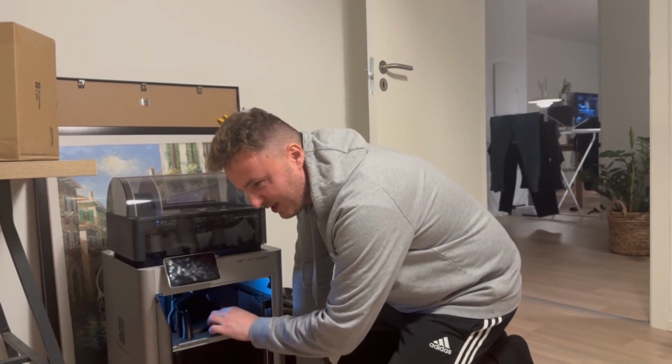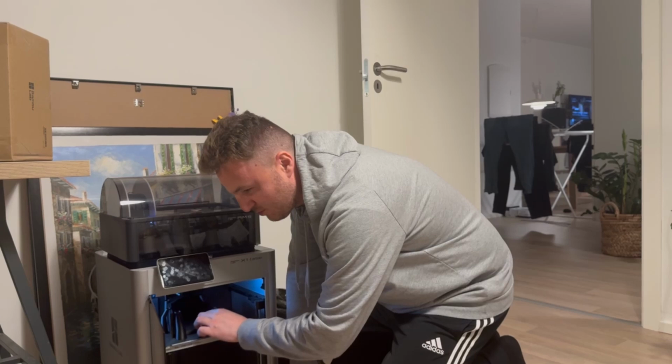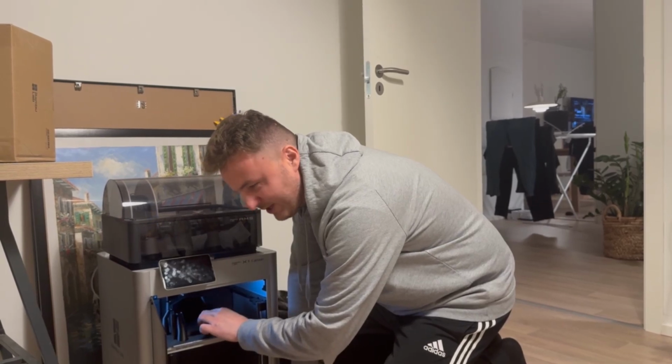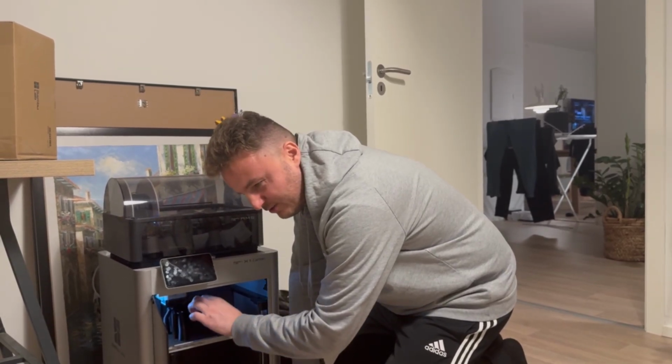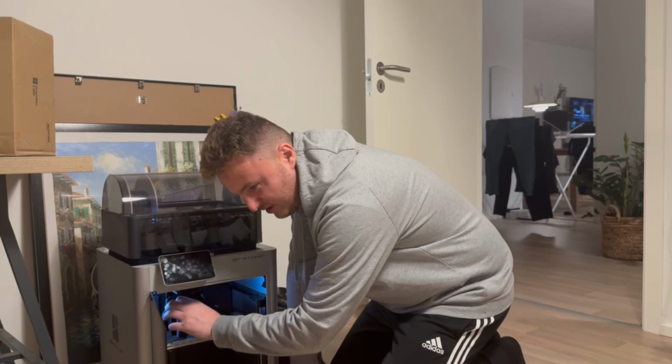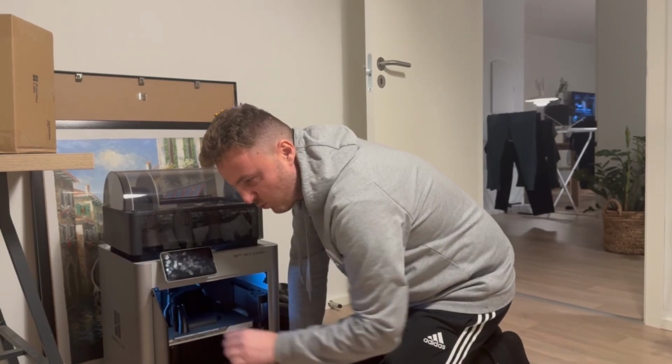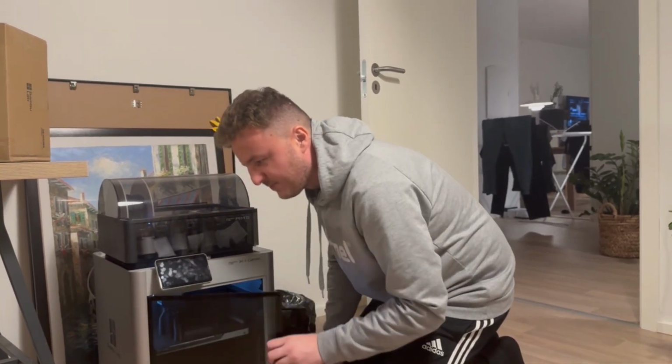But anyway, I'm just monitoring one of my prints, and as a blind person, you gotta do it by hand, even though it's in full swing. But this all looks good.